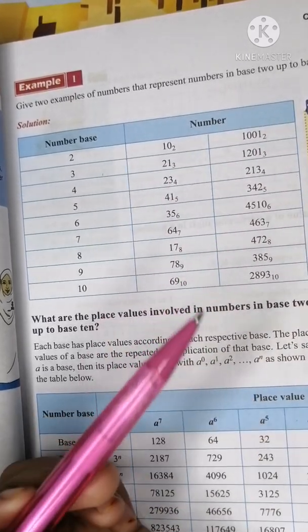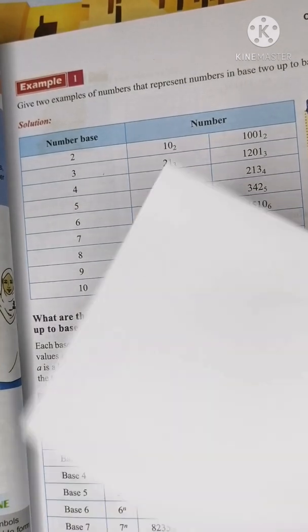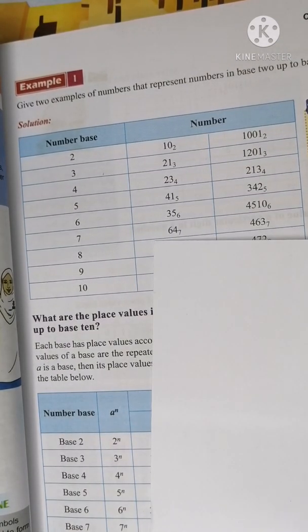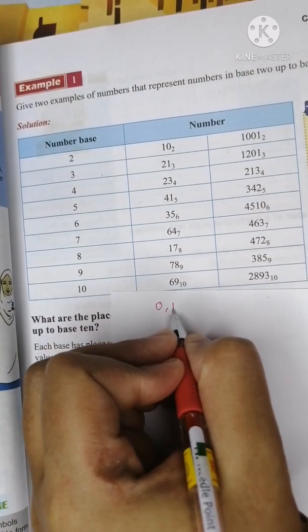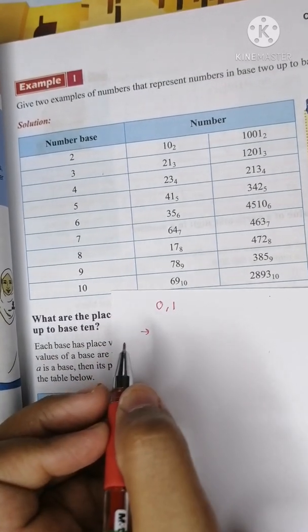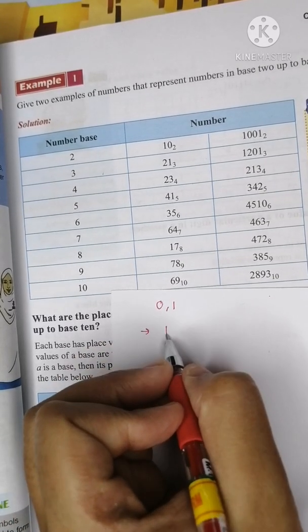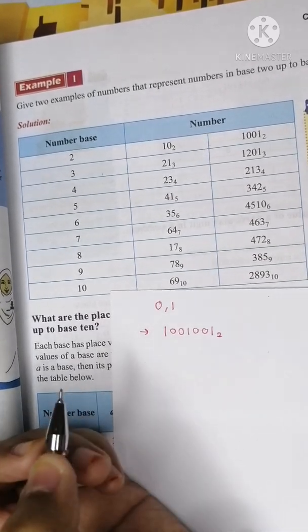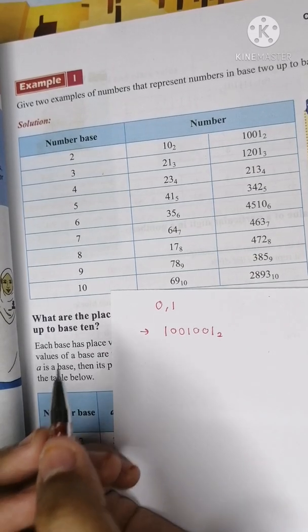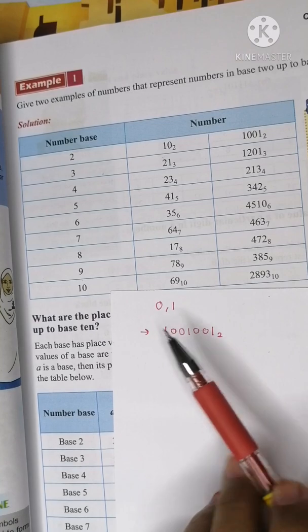Another example. For number base 2, the digits only consist of 0 and 1. So you can create any number in base 2 based on these digits, for example 1001. So this is base 2. Automatically, we know this is base 2. This is another example I show you.